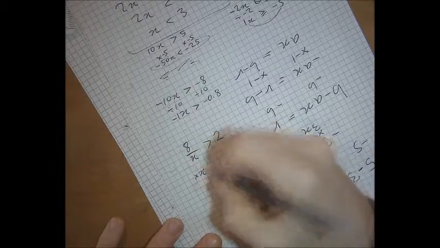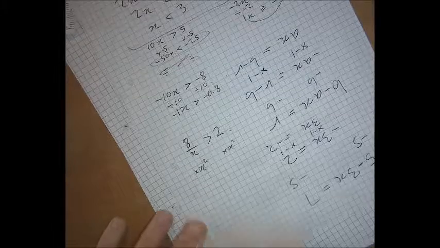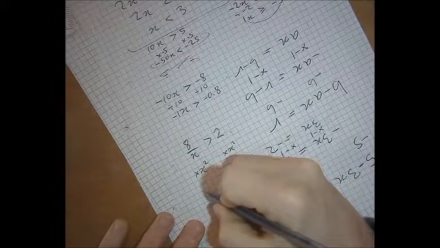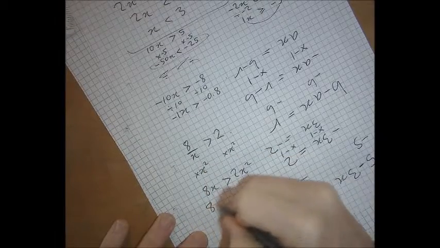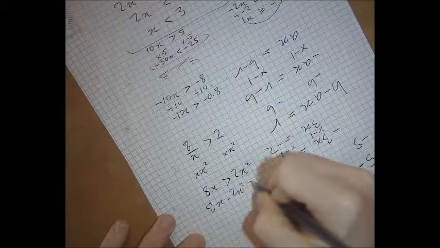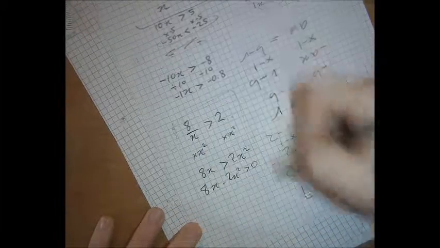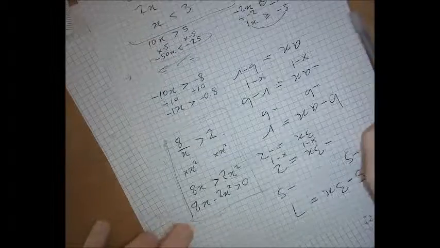What we often recommend is to multiply both sides by x squared, because then you can be sure that that's positive. It leads to a bit of complexity, but that's okay. You just get a quadratic inequality which you solve with a graph. But that's a matter for year 12s, not anybody younger.